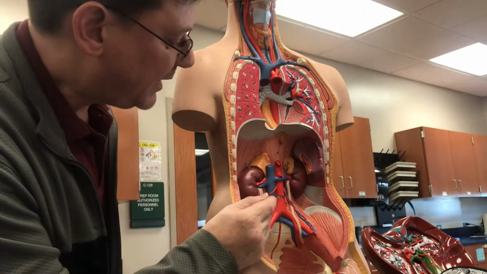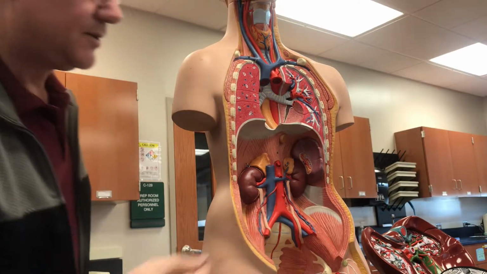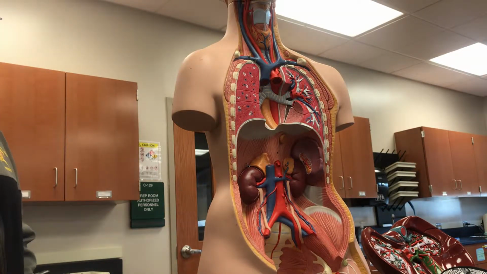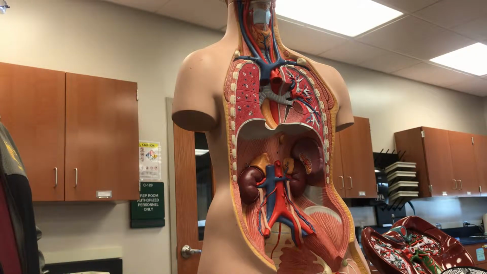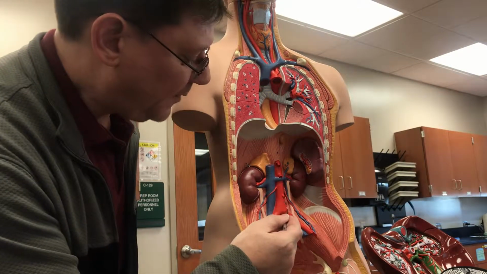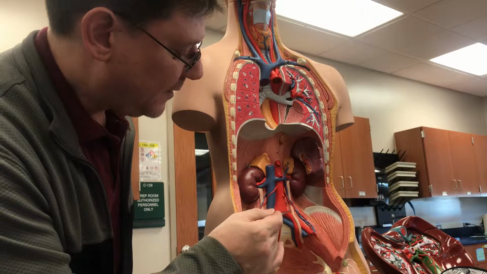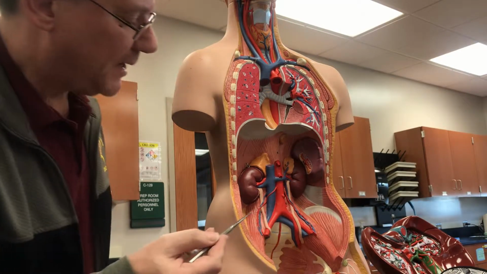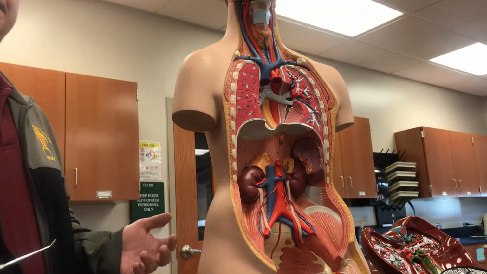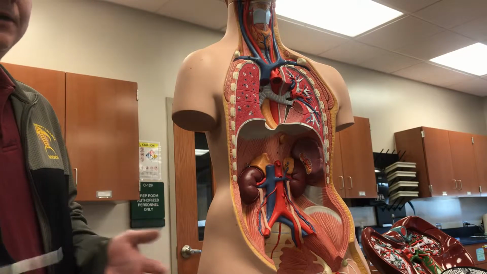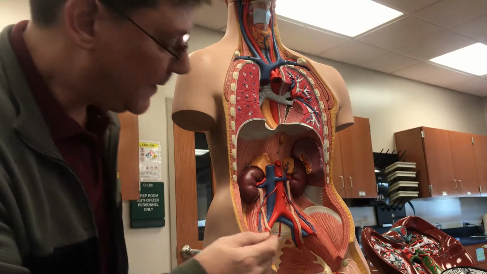And then the last branch off of the abdominal aorta is called the inferior mesenteric artery. It supplies most of the large intestine blood. Down we go, and then we see it splits. The first split is called the common iliac. There's a right and a left, so you should be able to identify rights versus lefts for next week's quiz.